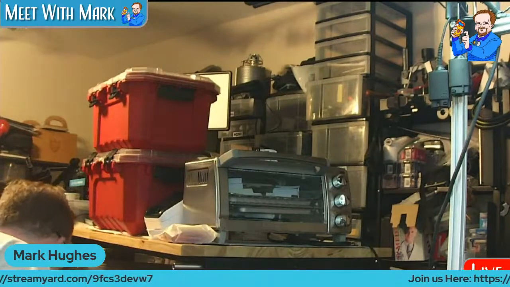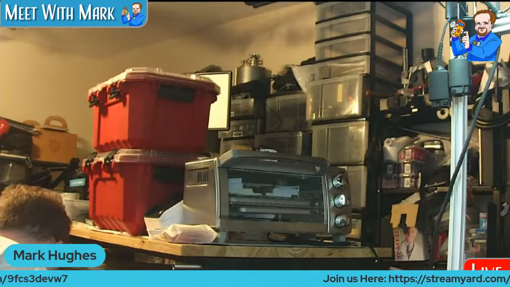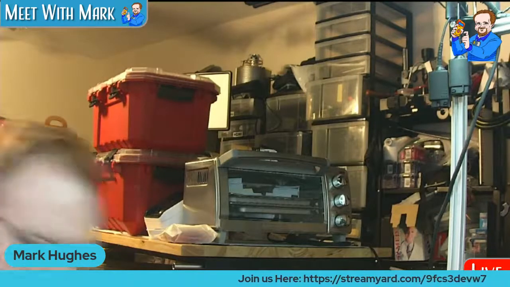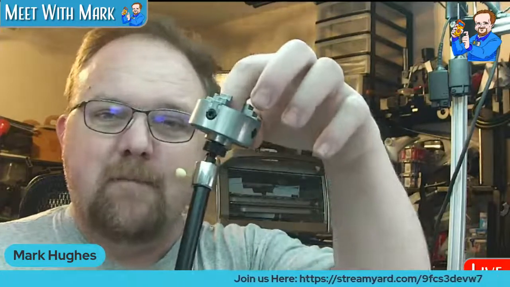Sometimes when I'm soldering connectors and ends on things, it gets really hard to hold them, right? So I've come up with all sorts of different clamps and other such things so I can hold a connector right where I need it to be. Any 1/4-20 clamp will work.